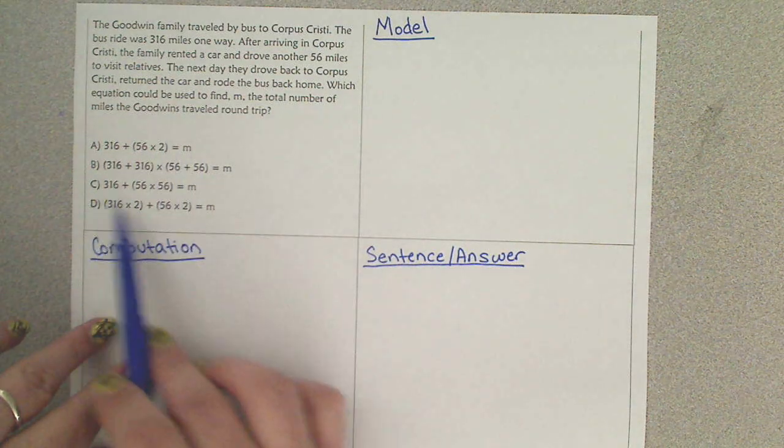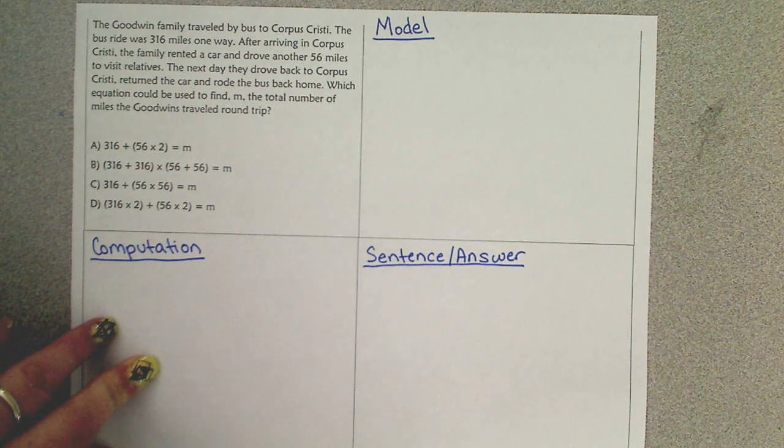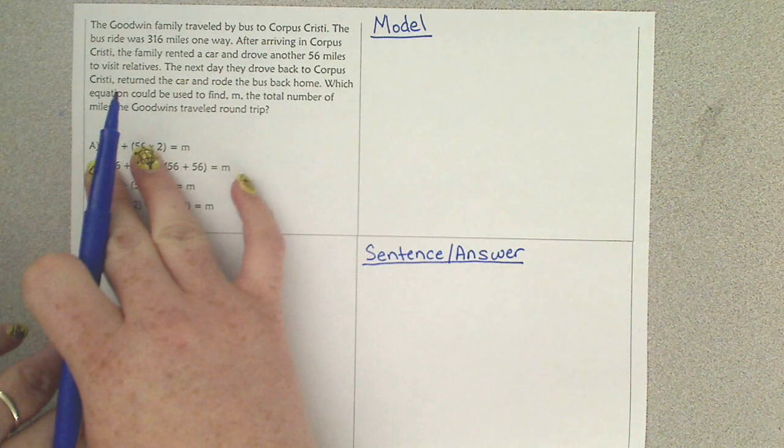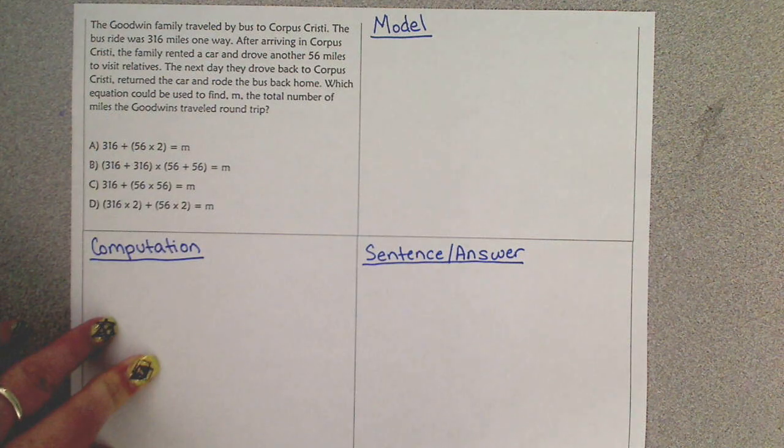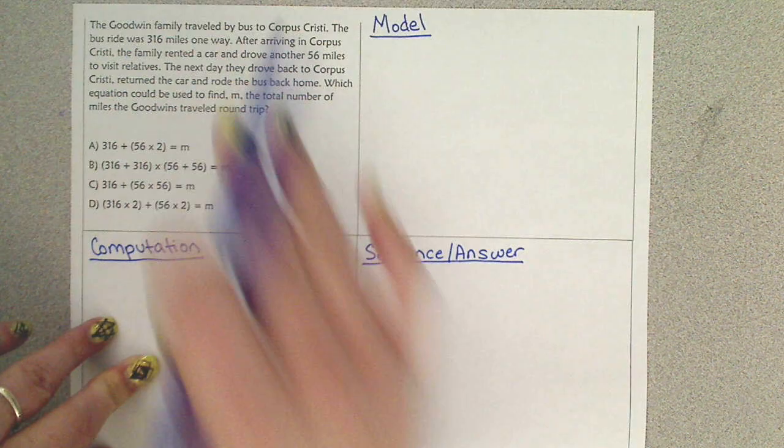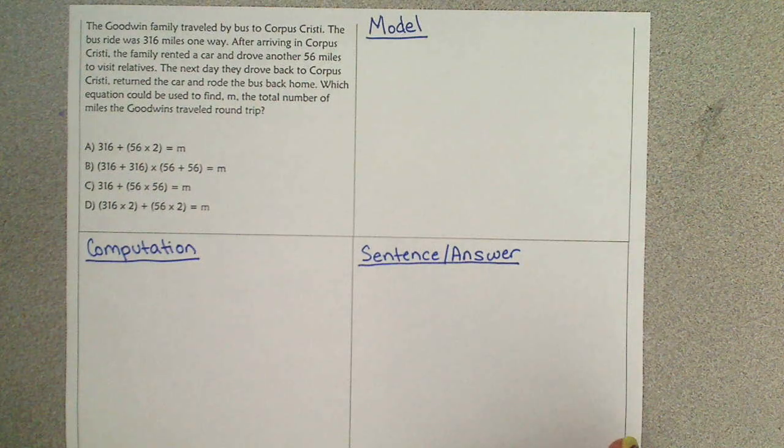Now, this problem comes with multiple choice answers. Most of the time when we do problem solving with Connect for Thinking, you will not have this. You will just be coming up with the solution, the answer, the equation, using the information in the problem. So we've read our problem once. Now we need to read it a second time, and we need to identify important information.